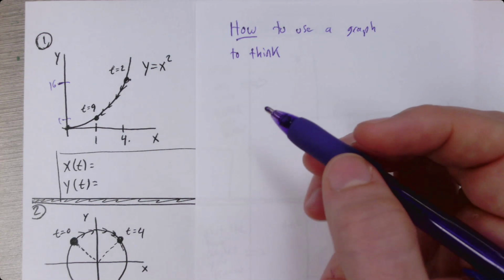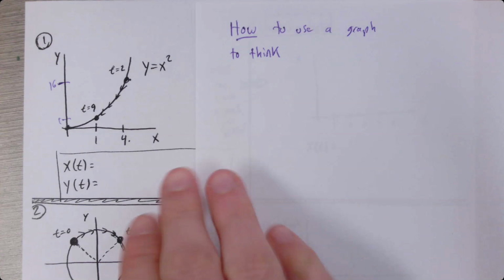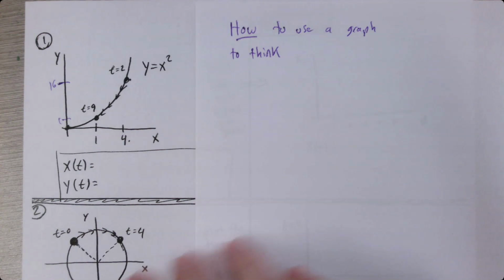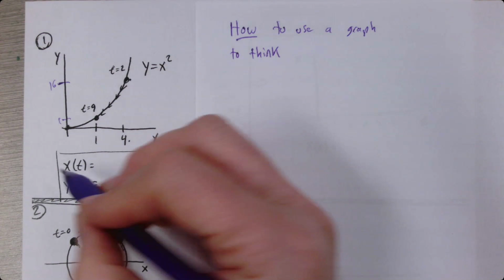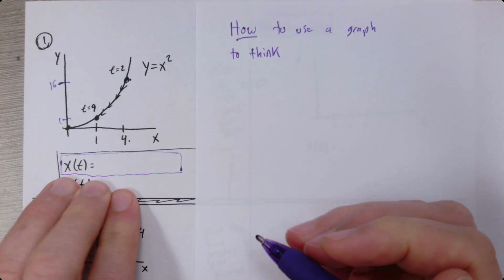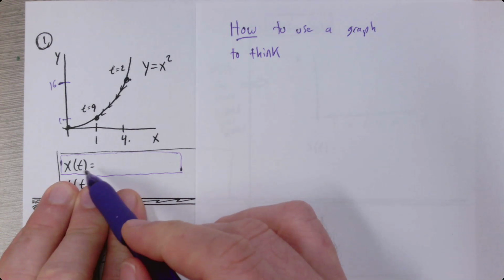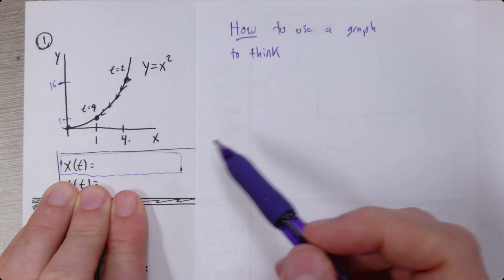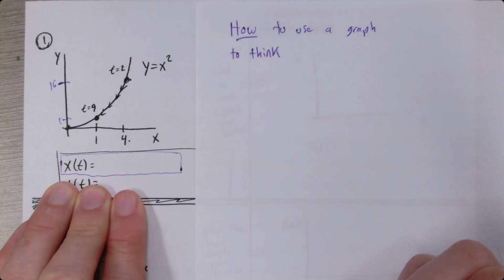It's not really clear. So one thinking strategy is don't try and solve every part of the problem at once. Let's break it into pieces. And a good first piece to tackle is forget the y-coordinates. How can I just control my horizontal movement? How can I just control the x-coordinates? So now's where you can use a graph to think.